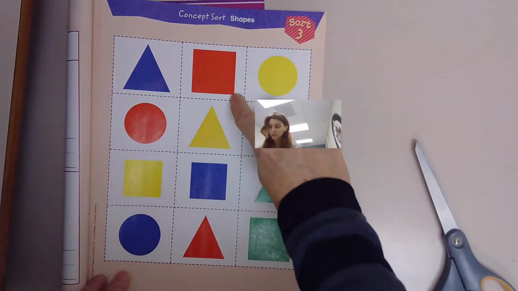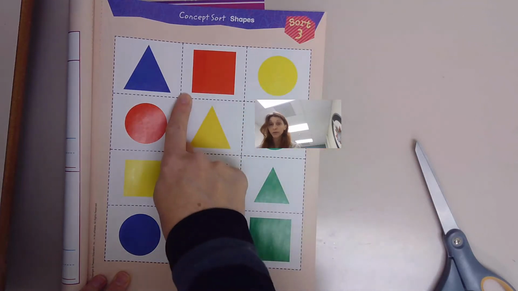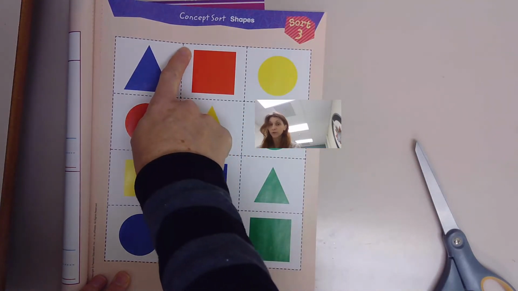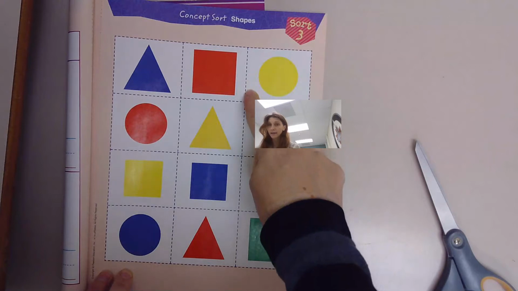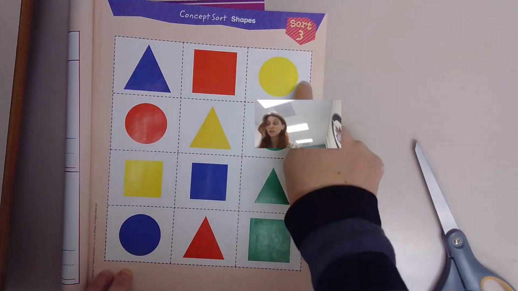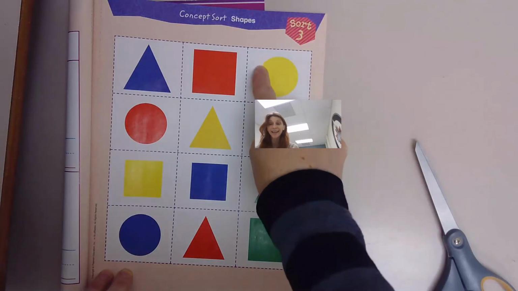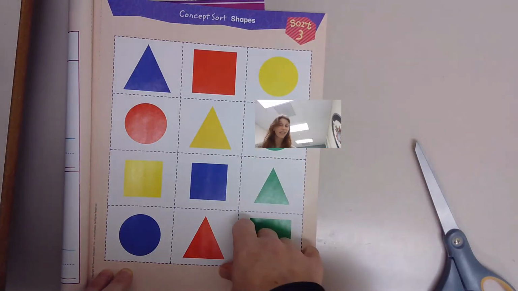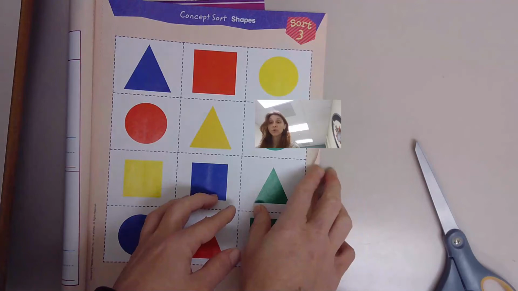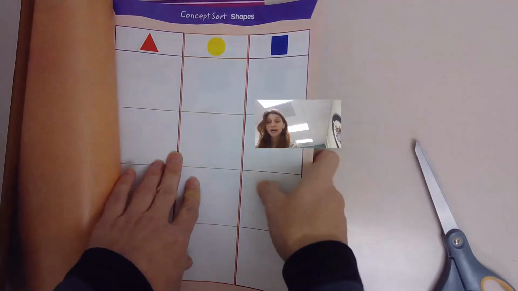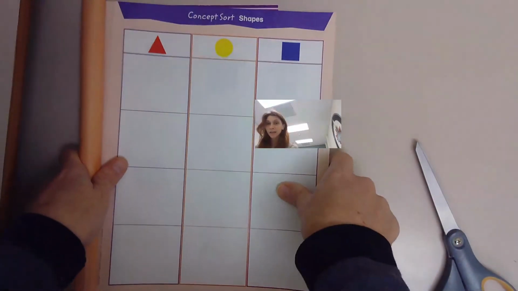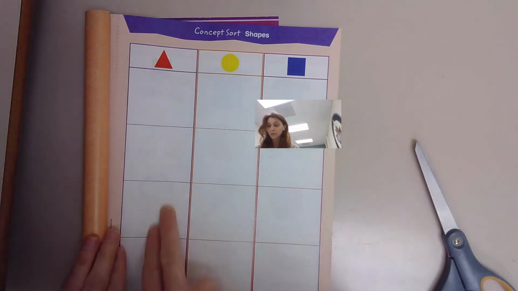1, 2, 3, 4. And then we have a circle, and it is a round object. It has only the outside edge. It does not have any corners. So you will be expected to cut out your shapes and then glue them in the proper column.